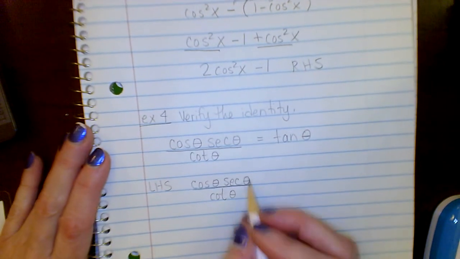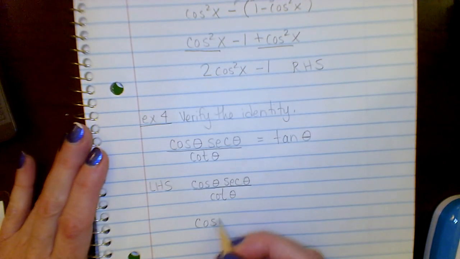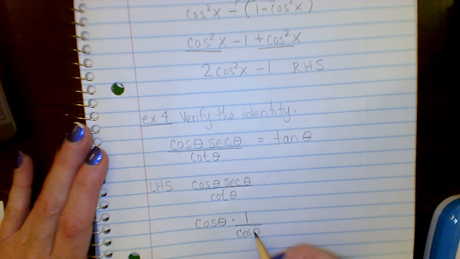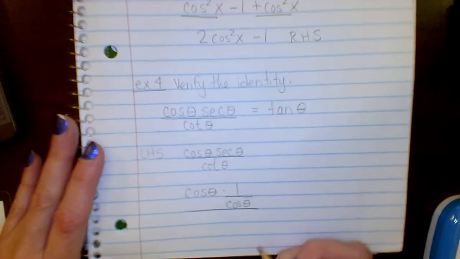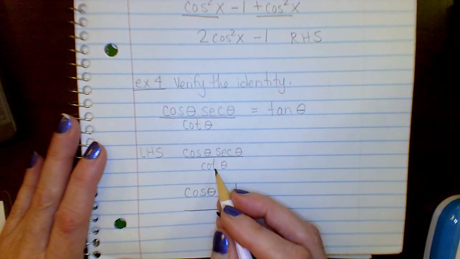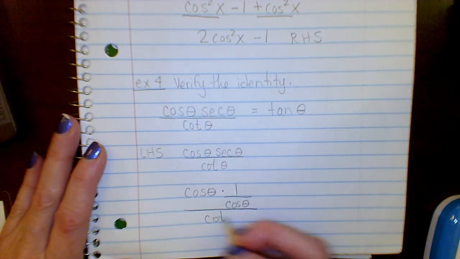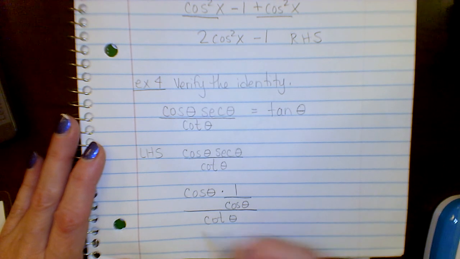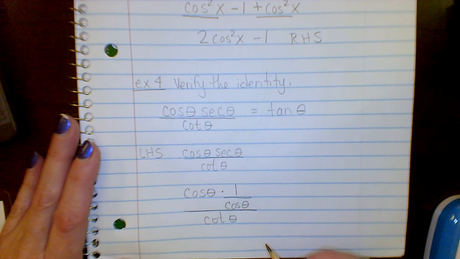So let's change that secant. That is 1 over cosine. Oh, that's really nice, isn't it? You know what? I don't think I'm going to change that cotangent. I was going to write it as cosine over sine, but I don't think I'm going to do that now.